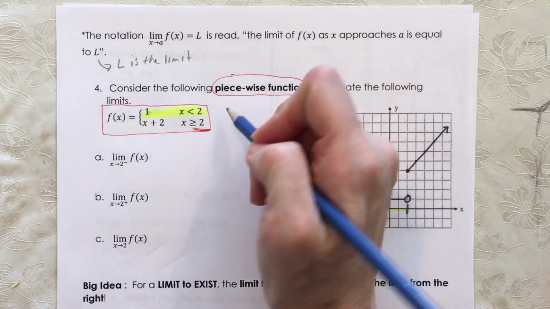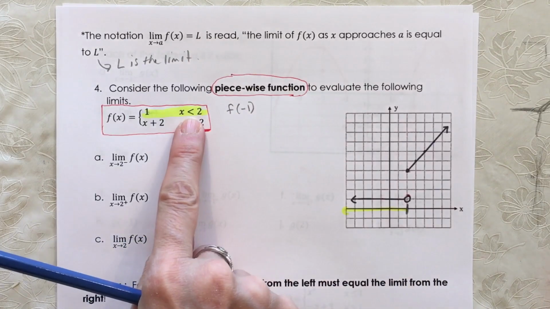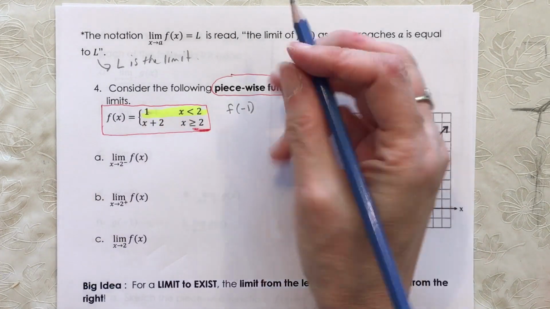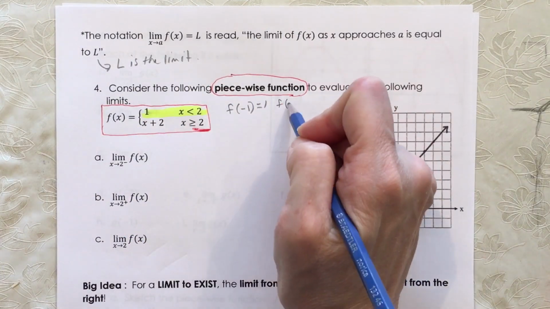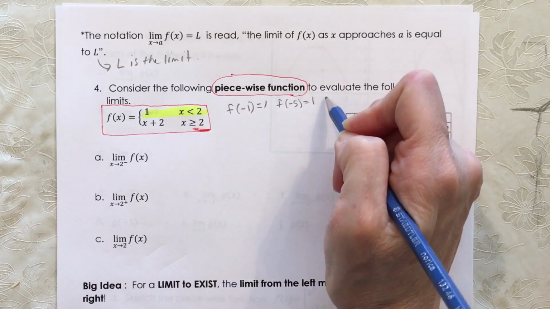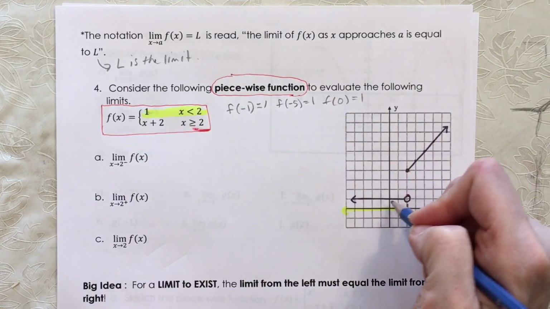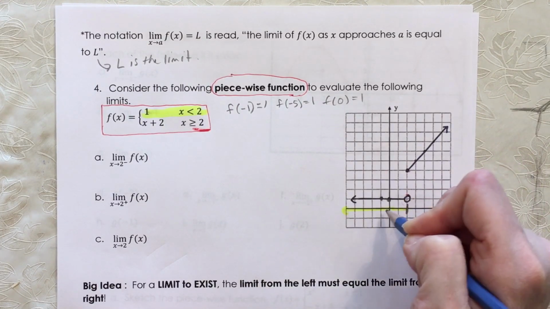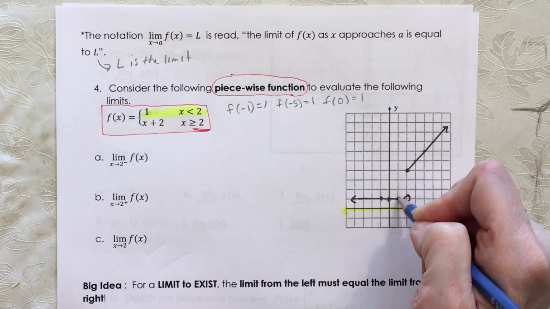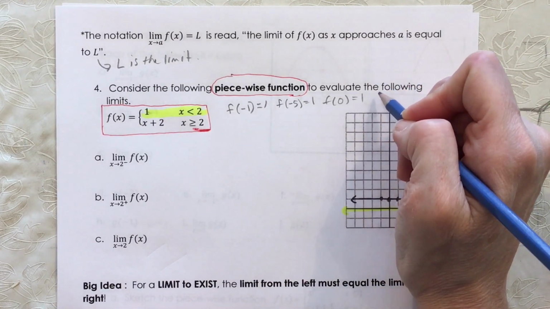So if I wanted to say something like, what's f at -1? Well, -1 fits into this restriction, x being less than 2, so f at -1 is 1. F at -5 is 1. F at 0, which is also less than 2, is 1. So you have all these points that are always 1. F at 1 would be 1. What about f at 2?